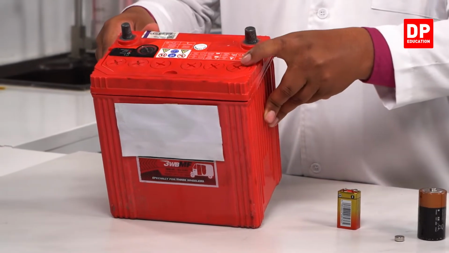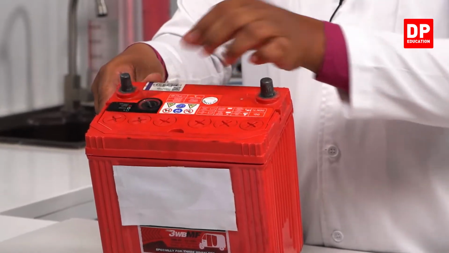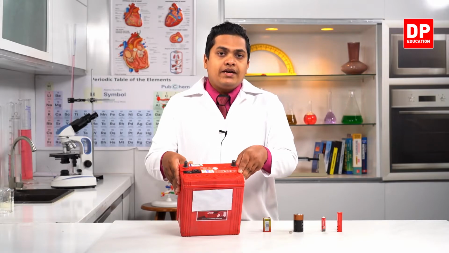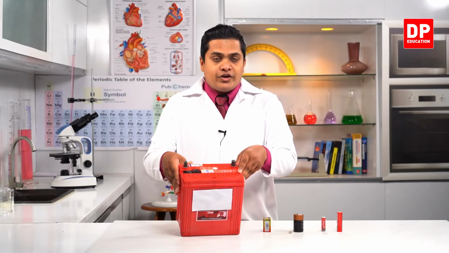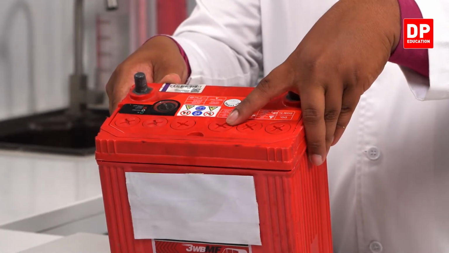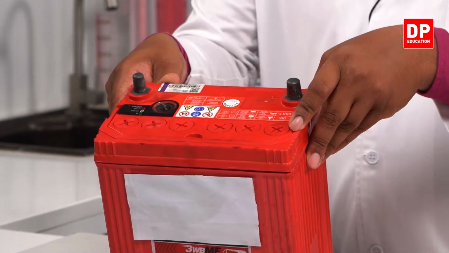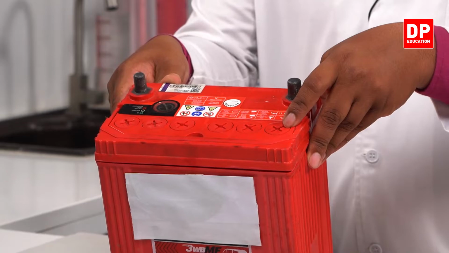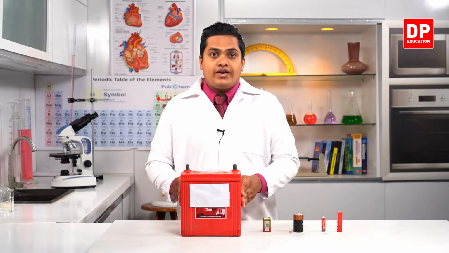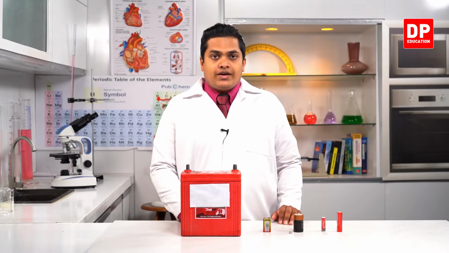We can remove each of these knobs and add acid. As time passes, the strength of the acid is going to reduce. In that situation, you can remove these pins using a spanner or a screwdriver, and insert the acid into this lead acid accumulator. These are very heavy. For vehicles, we use these lead acid accumulators.